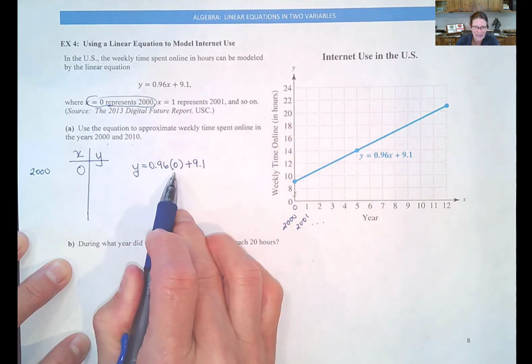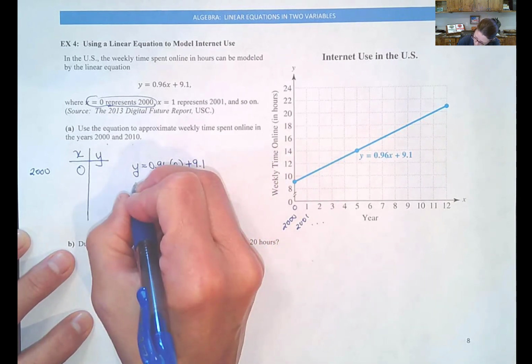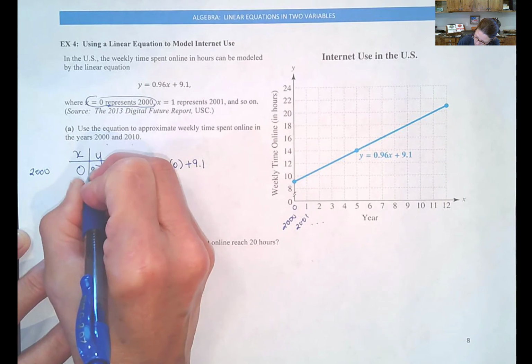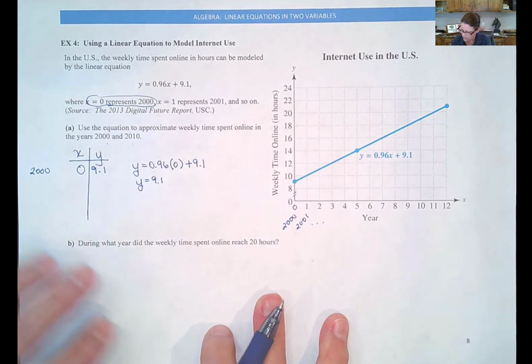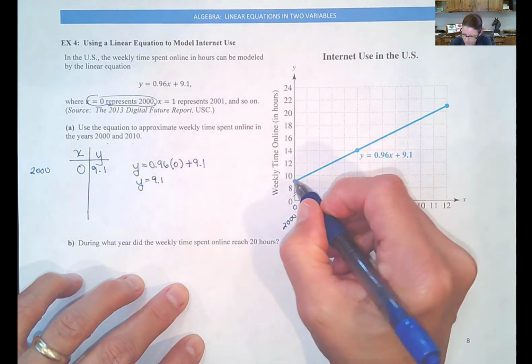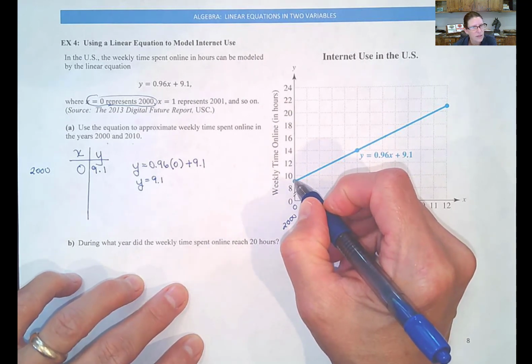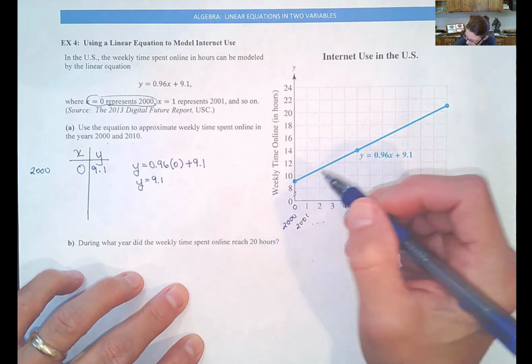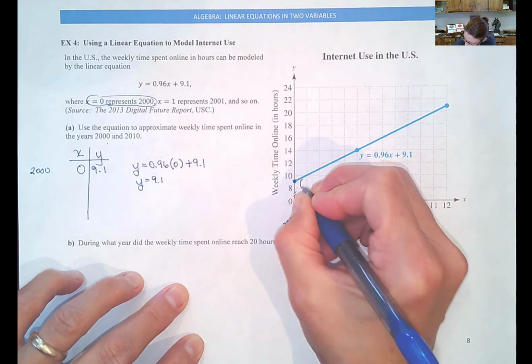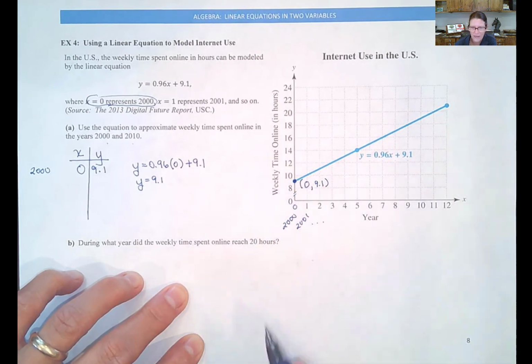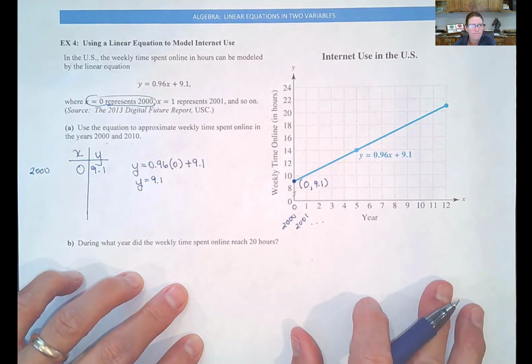Well, 0.96 times 0 is 0, plus 9.1 is 9.1. Okay, in the year 2000, the weekly time spent online in hours was about 9.1. Okay, and that's this y-intercept point on our graph, isn't it?